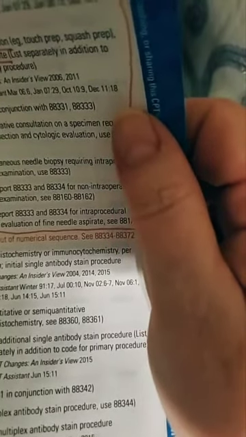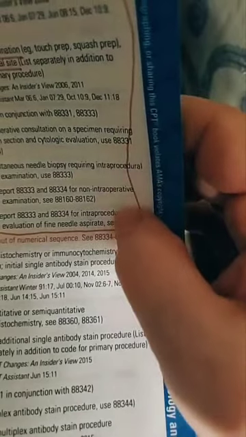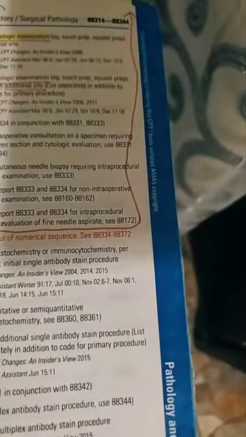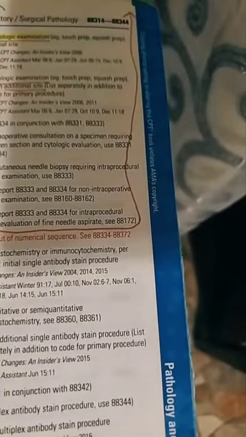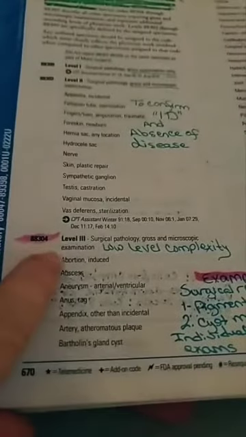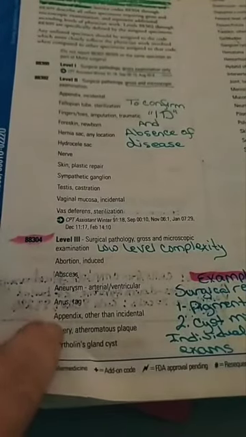I don't see anything. What is 88304 then? Oh yeah, that's our level. Remember our lovely one where you got to find what they removed, and not only what they removed, but from what part.